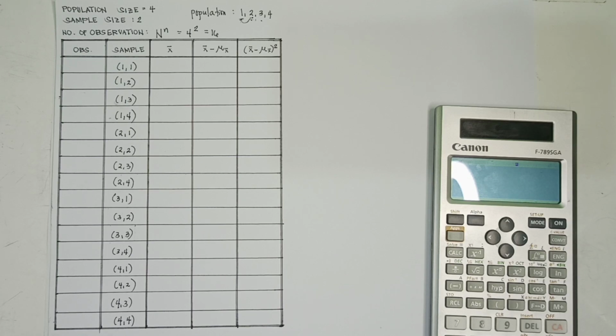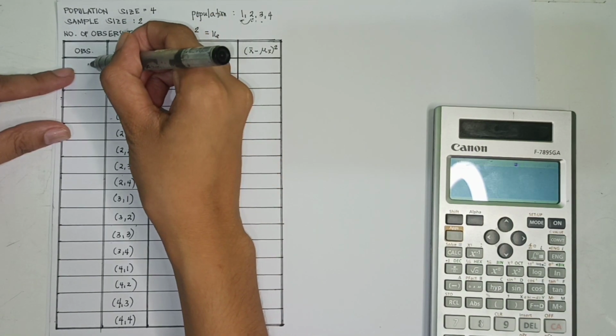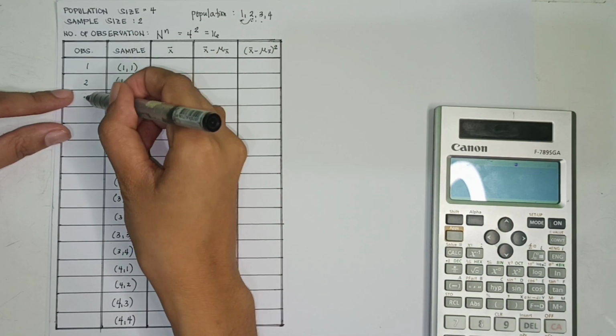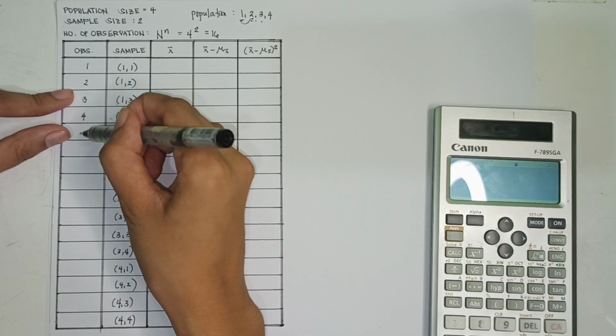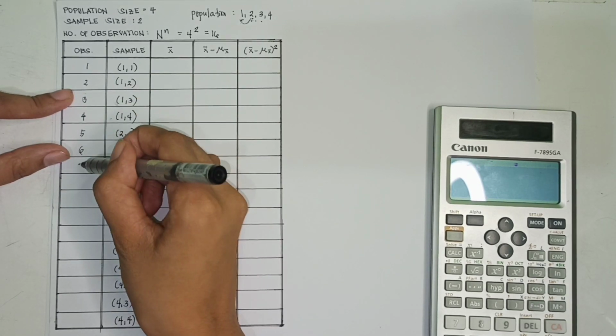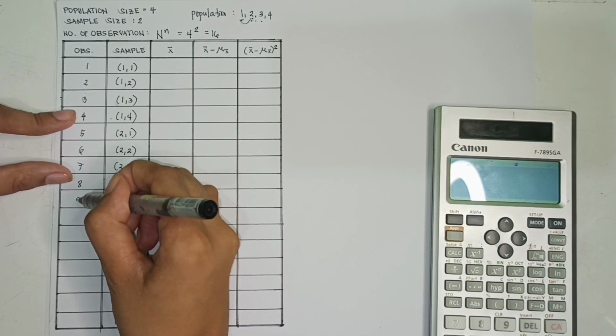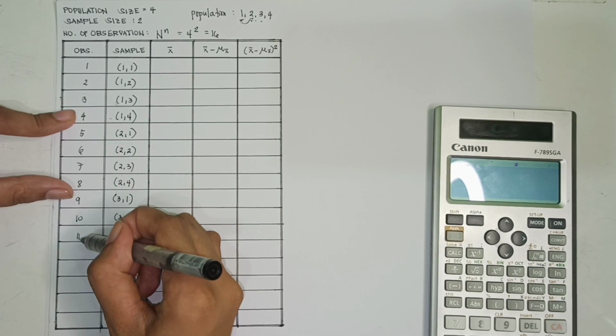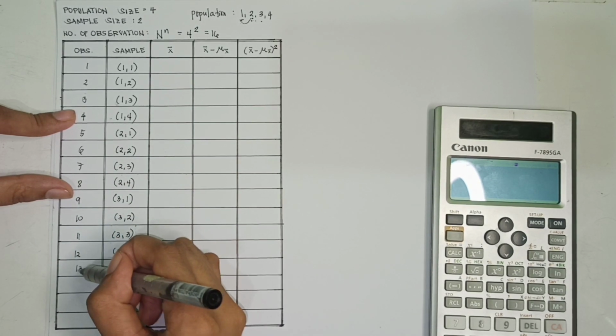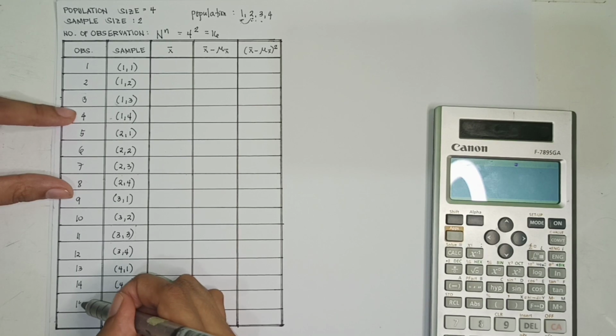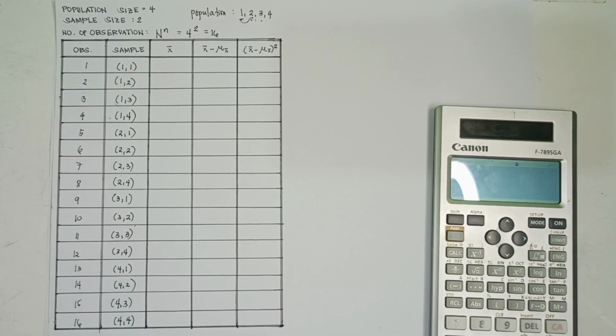Okay. So, we said 16 is the number of samples we expect. So, let's check. 1, 2, 3, 4, 5, 6, 7, 8, 9, 10, ... 16.